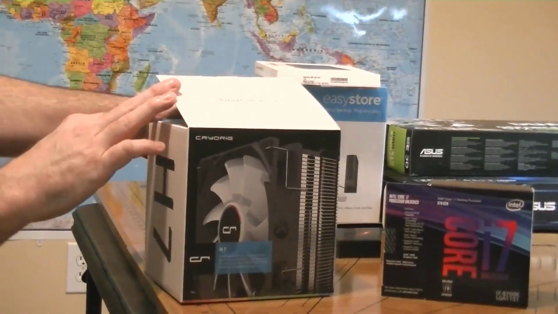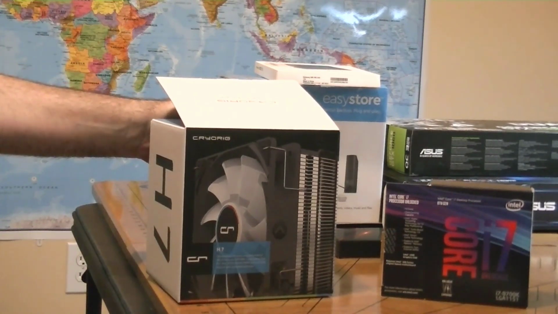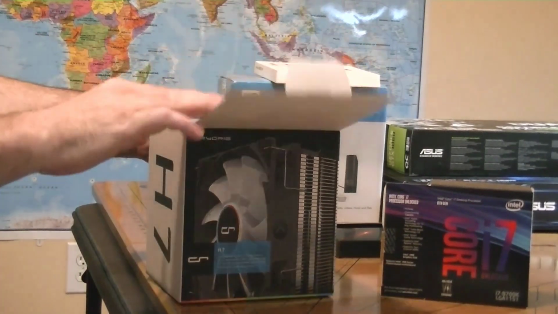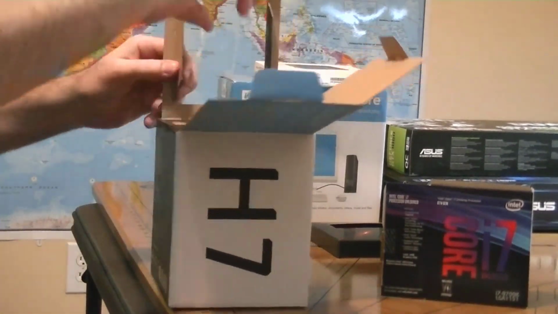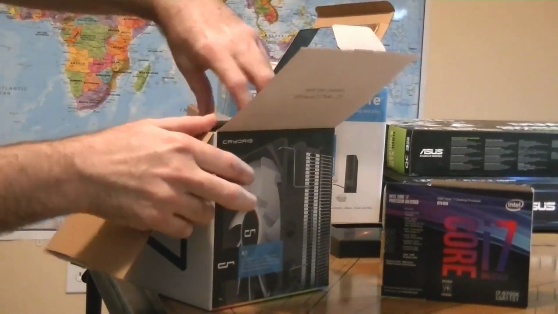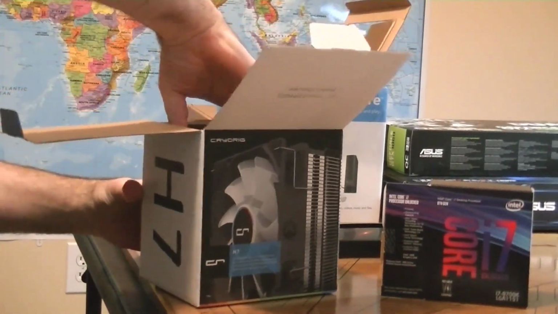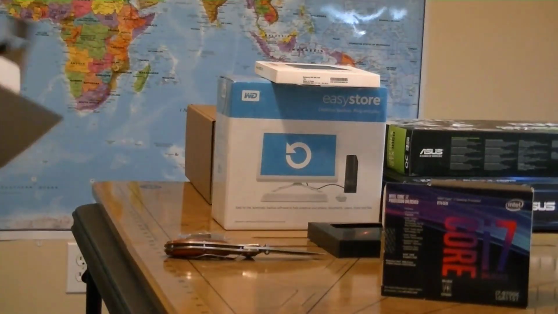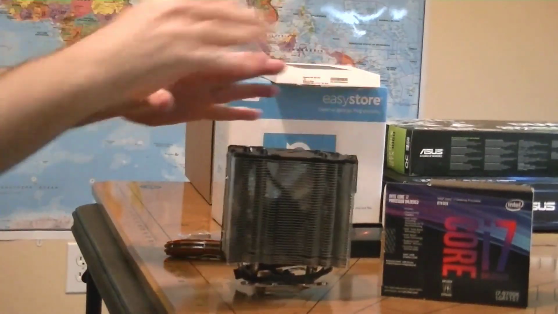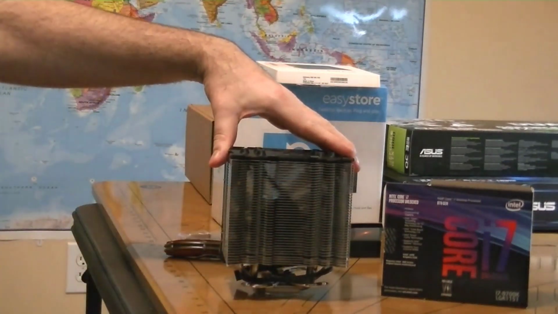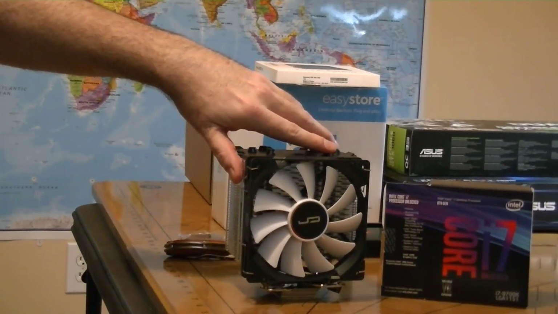So here I have the Cryorig H7. This cooler costs somewhere in the neighborhood of $30 to $45, depending on whether you get it on sale. So let's just look at this thing here. So what you have here is a lot of aluminum fins with a fan on the back to blow air through.